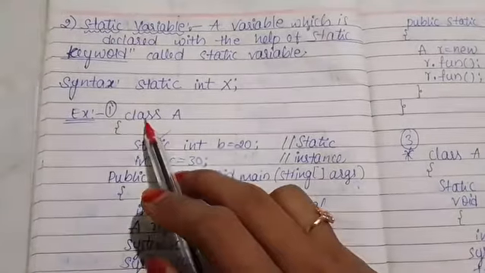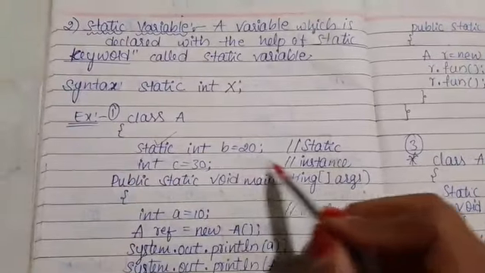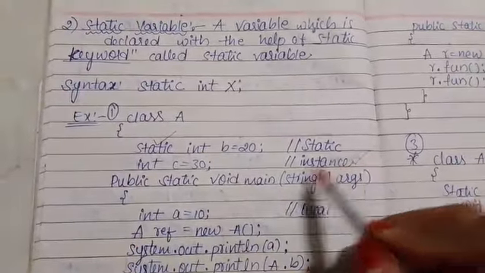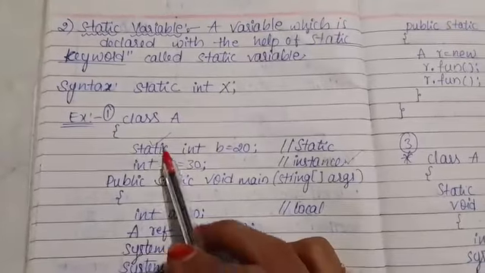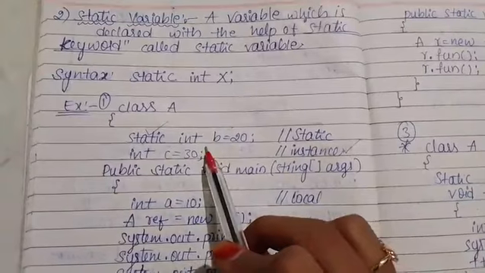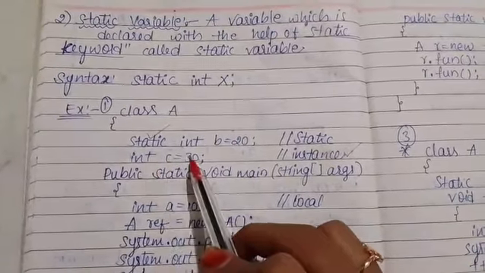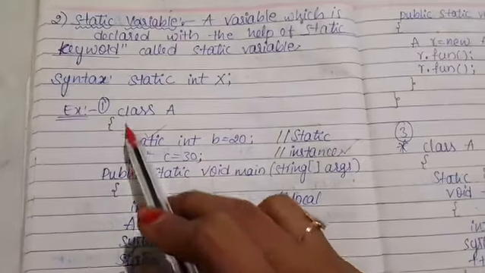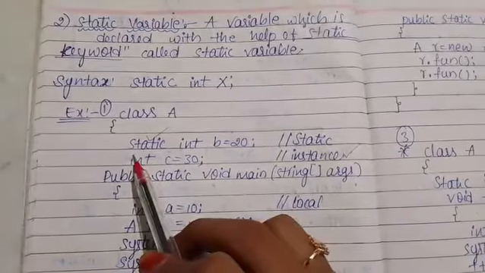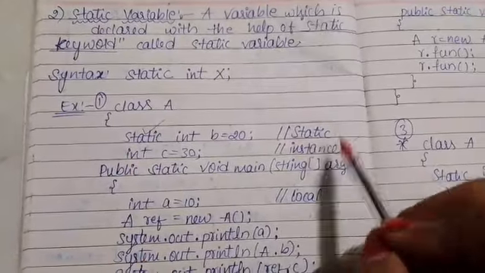It is inside the class and outside the method. That's why it is an instance variable. Got it? We have used the static keyword here, that's why it is the static variable. We have declared one more variable inside the class and outside the method, that's why it is an instance variable.